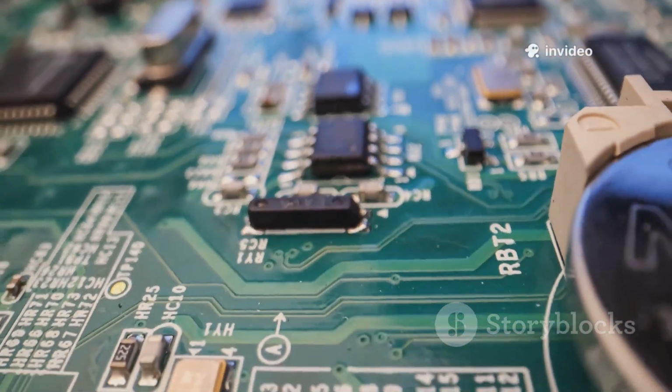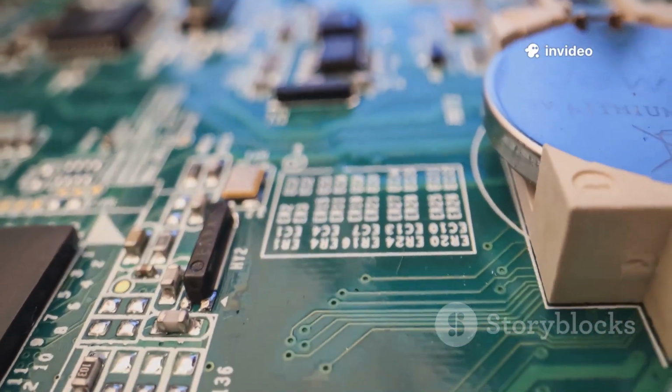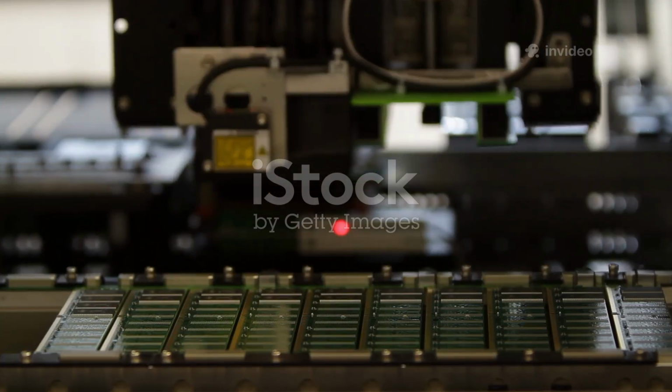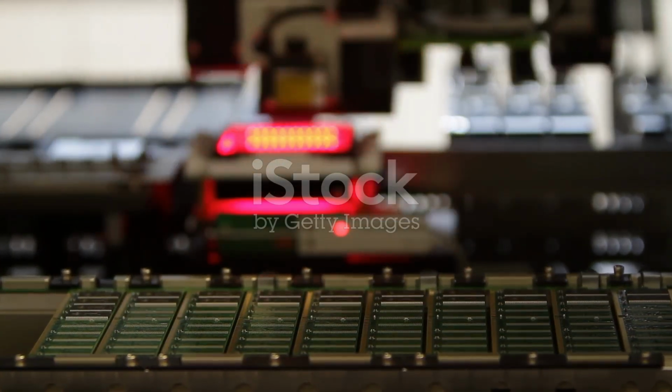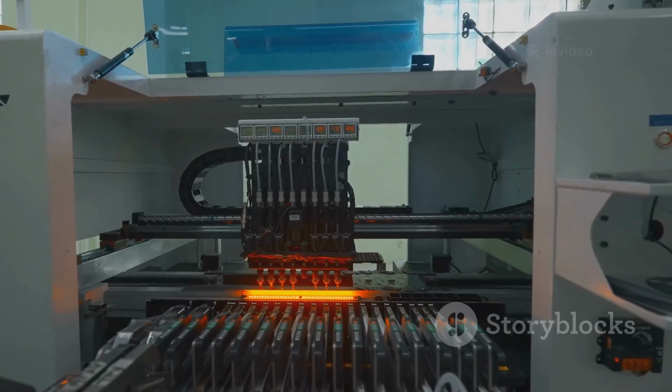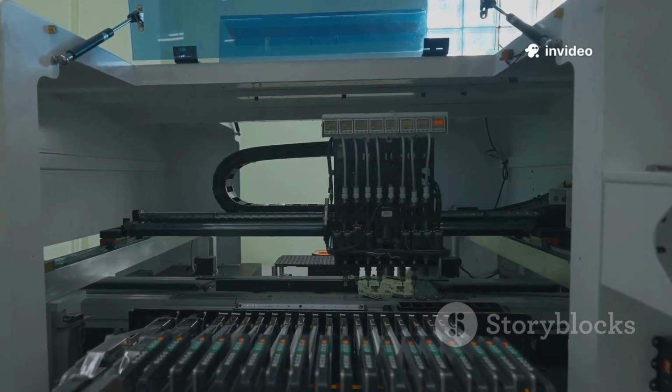The bare board is a work of art, but it can't do anything on its own. It needs its components. This is the assembly stage. For mass production, this is a highly automated process. A machine called a pick-and-place machine is the star of the show. It's a robotic arm that moves with lightning speed and precision.